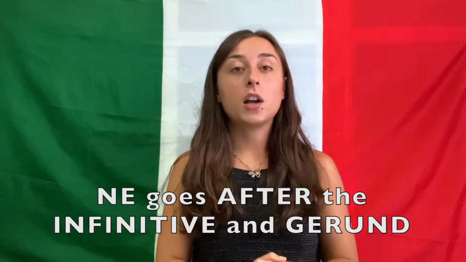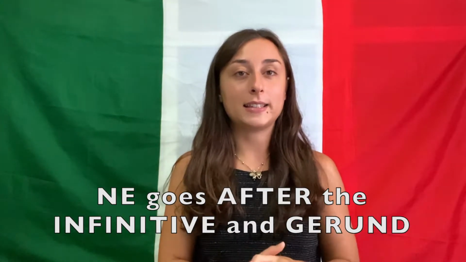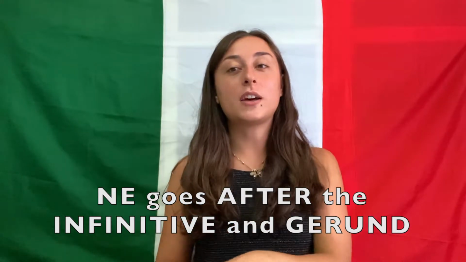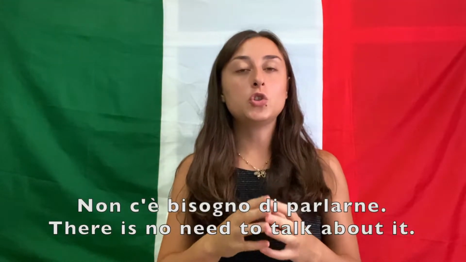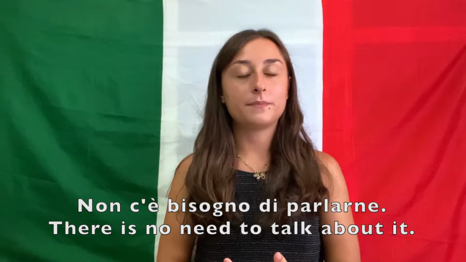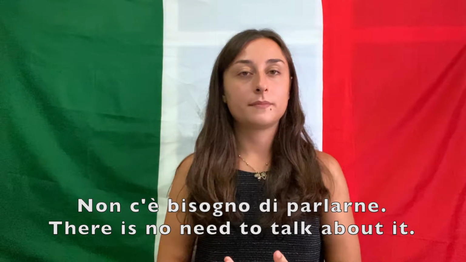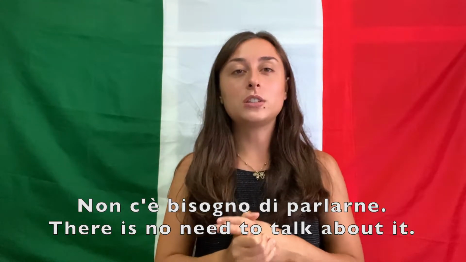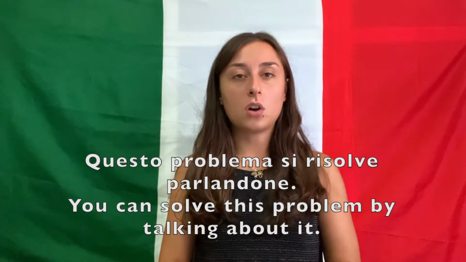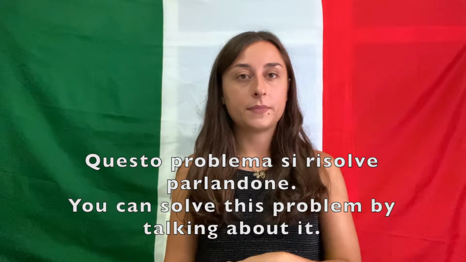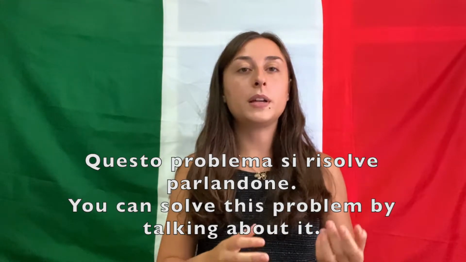Second, ne goes before the verb in a sentence, but ne goes after the verb if it's infinitive and gerund. Here is an example of each. Non c'è bisogno di parlarne. There is no need to talk about it. Questo problema si risolve parlandone. You can solve this problem by talking about it.